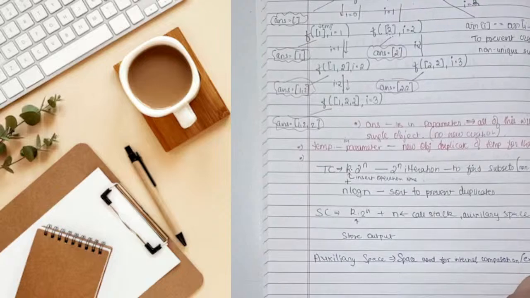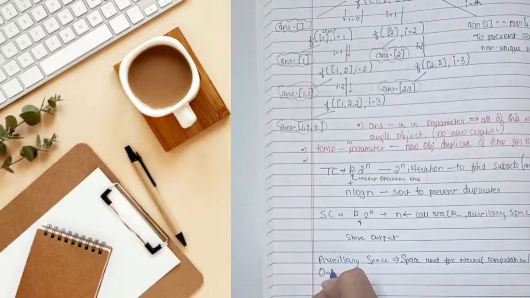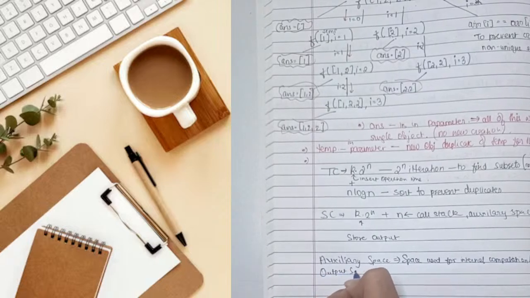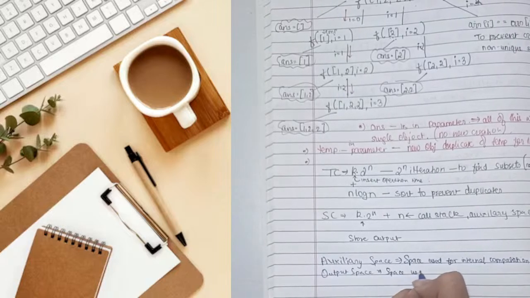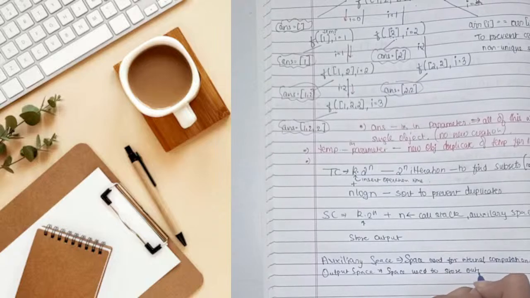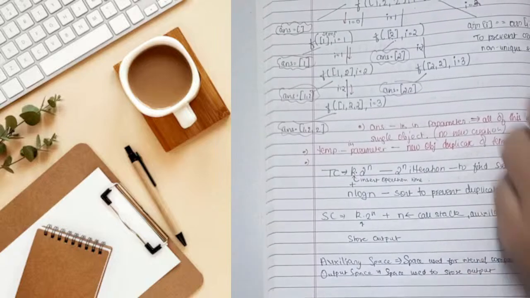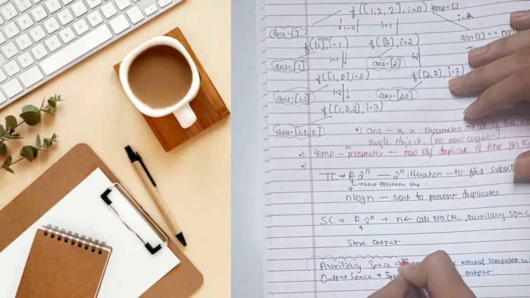This is one thing. What is the second? Output space. Space used to store output. That is it. Let's mark it under the cloud of information.